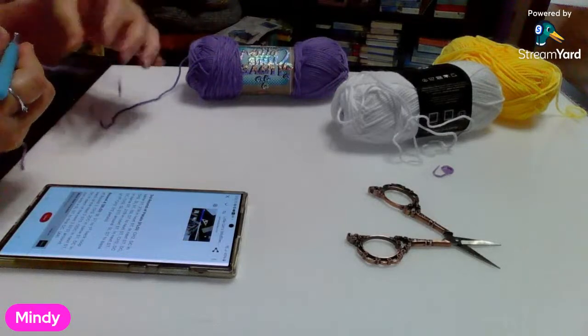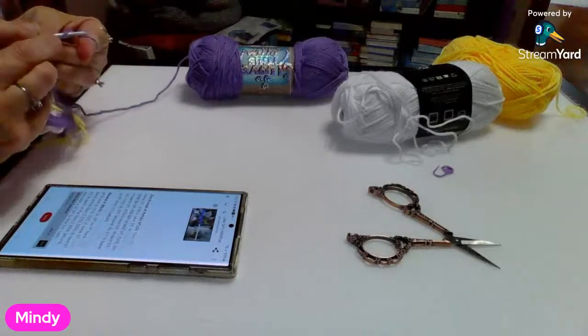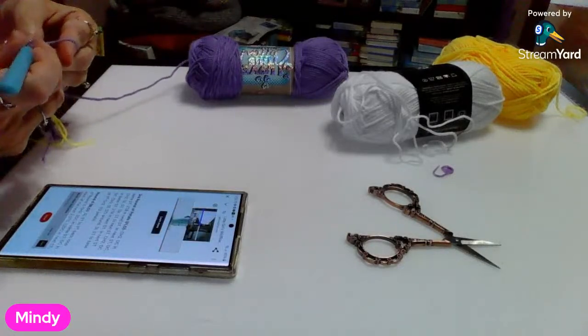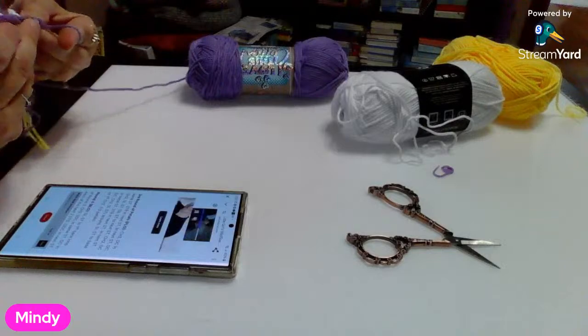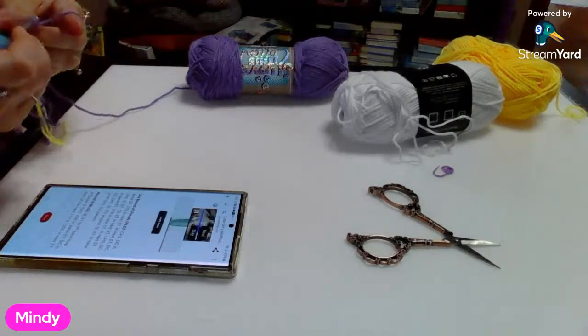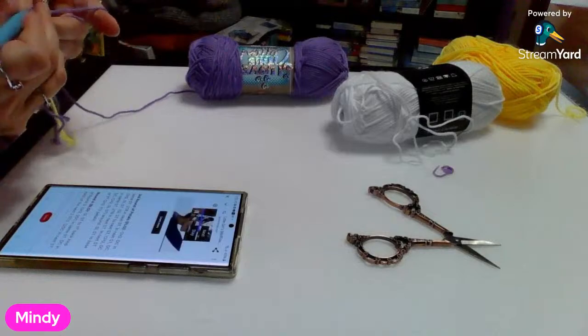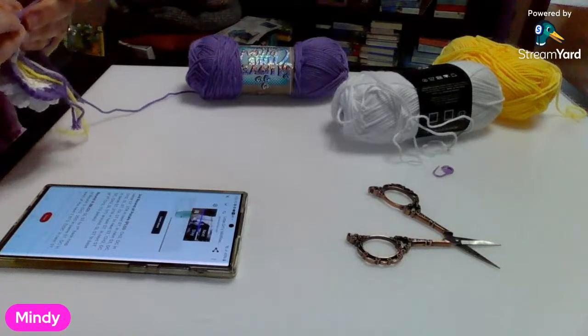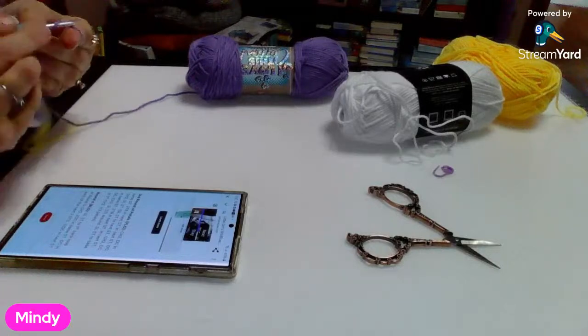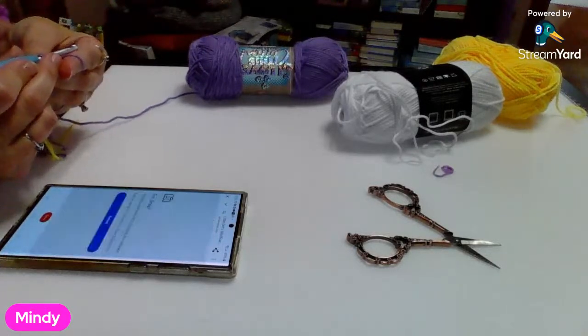So we're going to chain 2, double crochet in the same stitch. Here's my issue with this one. It's supposed to go into the front loop here. So let me get just the front loop of that one. Double crochet in the same.